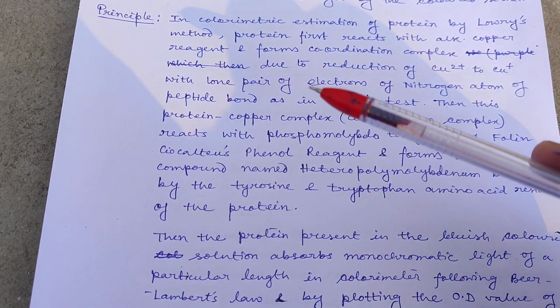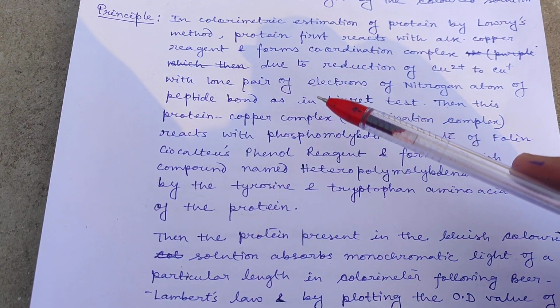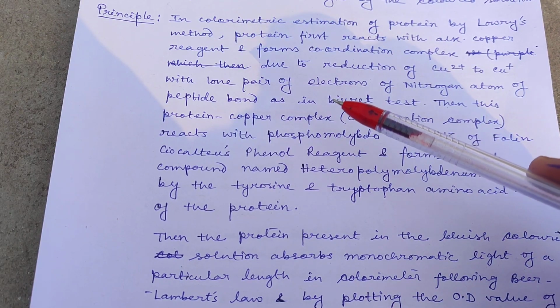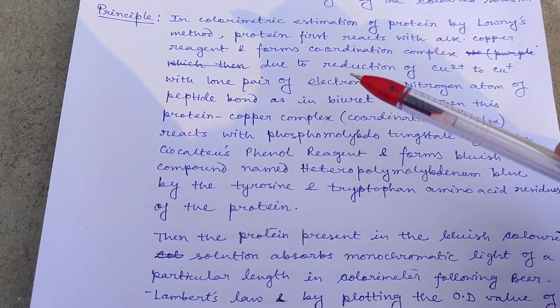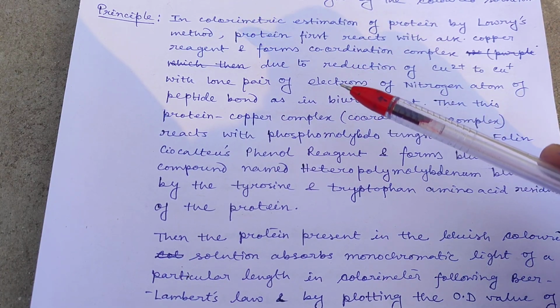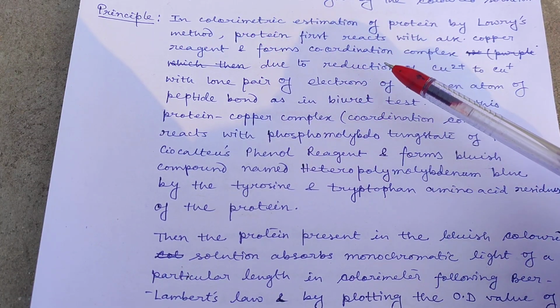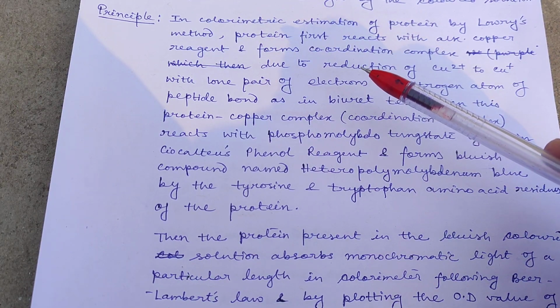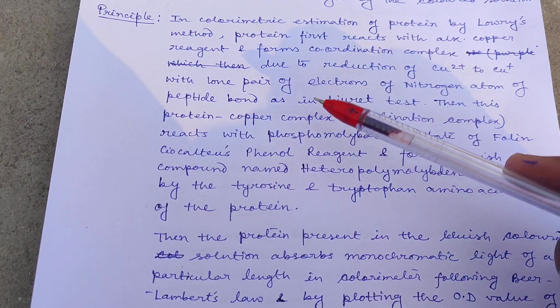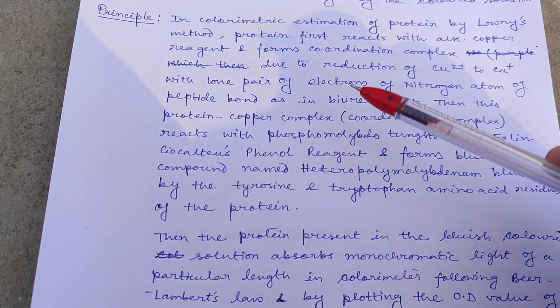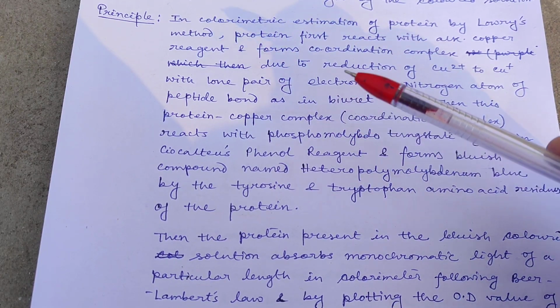So first, your protein reacts with the alkaline copper reagent. How do they react? The lone pair of electrons of the nitrogen atom of the CONH bond, that means the peptide bond, reacts with the Cu2+ ion of copper reagent. And they form a complex known as protein copper complex or coordination complex.